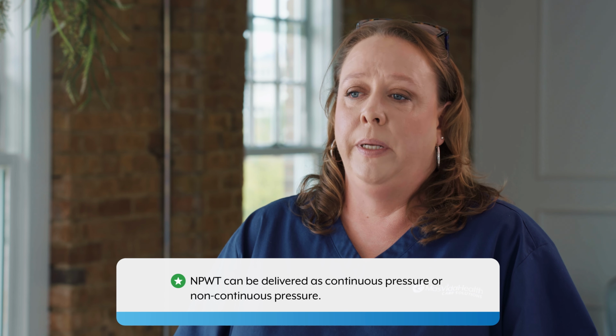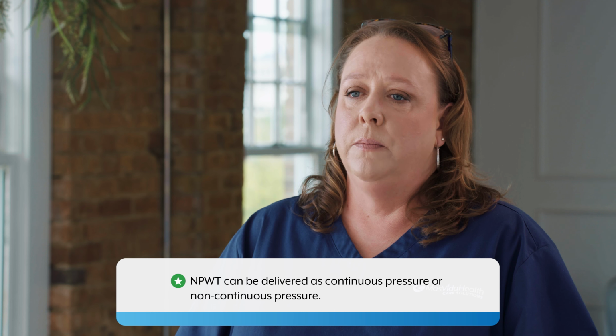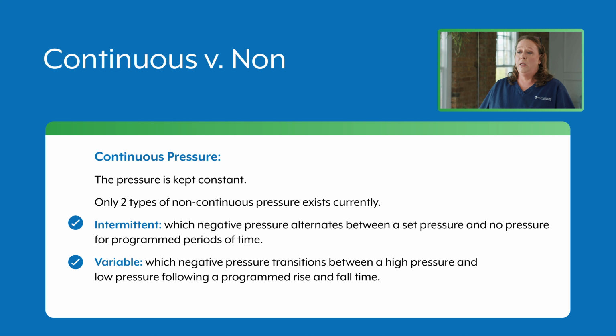Depending upon clinician preference, negative pressure wound therapy can be delivered as continuous pressure or non-continuous pressure. Only 2 types of non-continuous pressure exist currently. Intermittent, in which negative pressure alternates between a set pressure and no pressure for programmed periods of time. Variable, in which negative pressure transitions between a high pressure and a low pressure following a programmed rise and fall time.